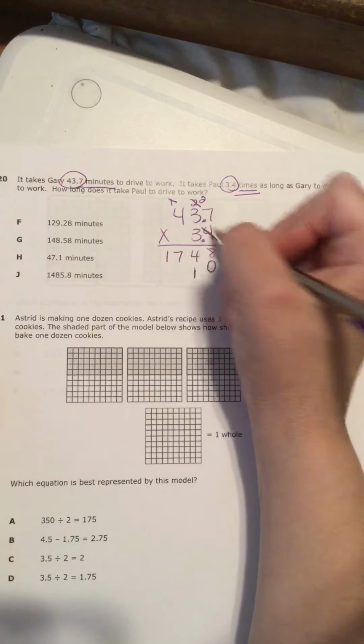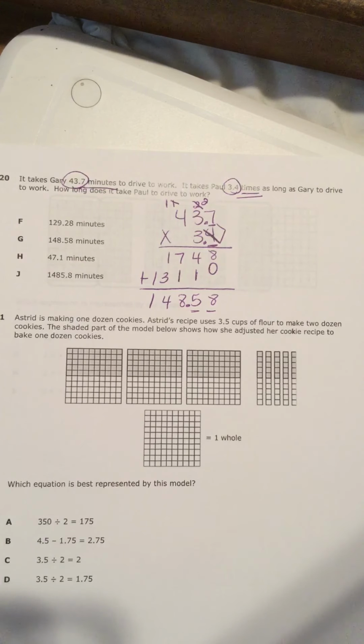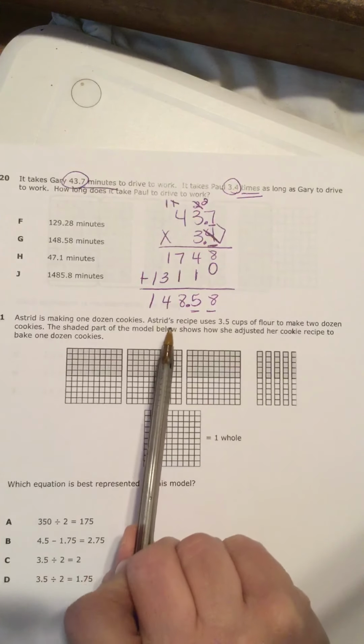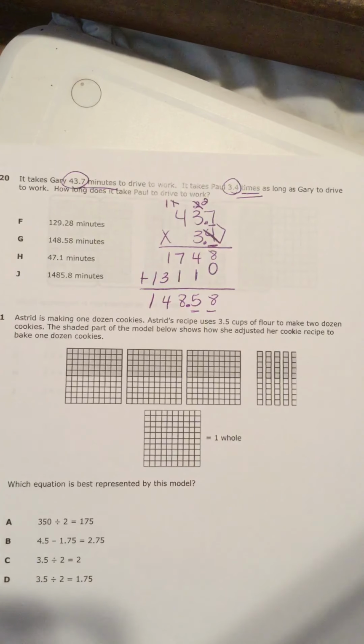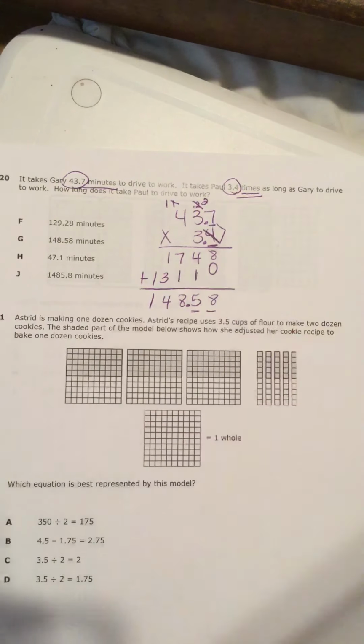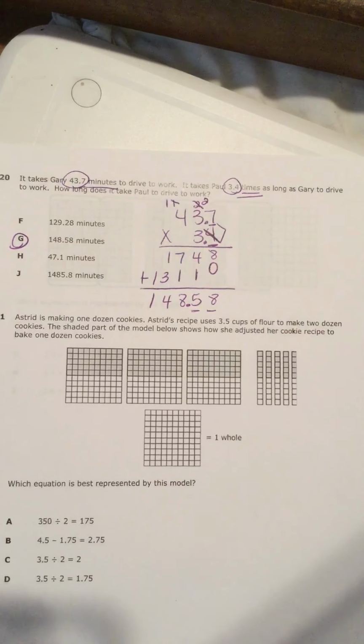1, 2, decimal. So if it takes Gary 43 and 70 hundredths minutes to drive to work, it takes Paul 148 and 58 hundredths minutes to get to work, because it takes Paul 3.4 times as long as Gary. Paul has a long way to drive each day. 148 and 58 hundredths.